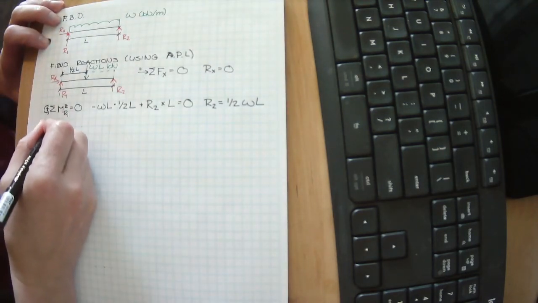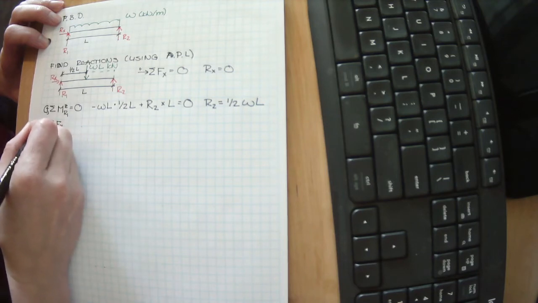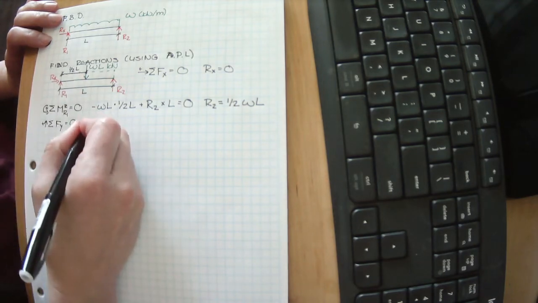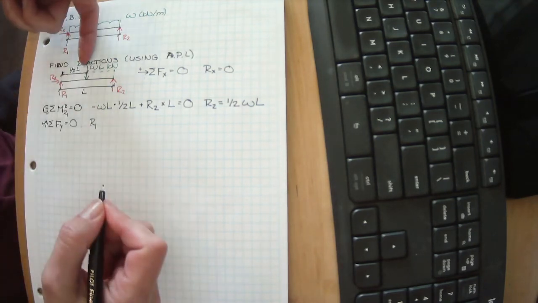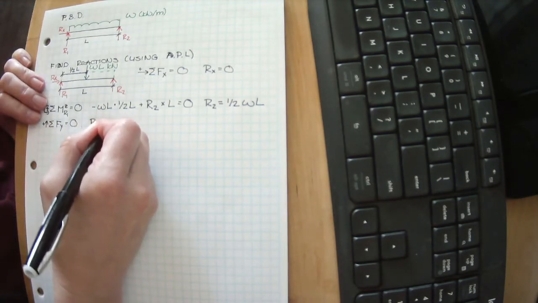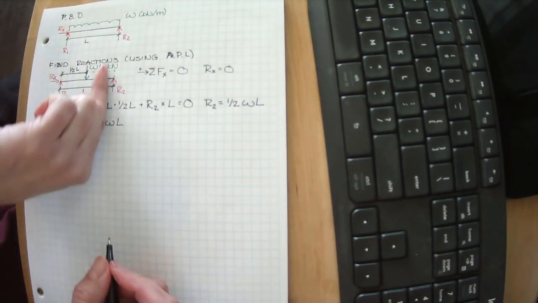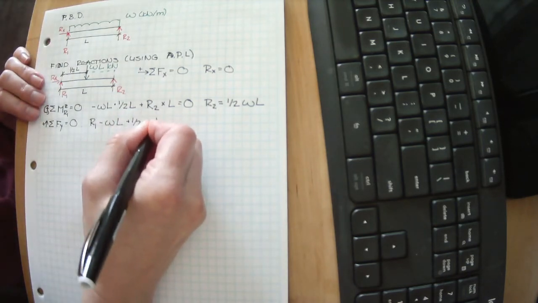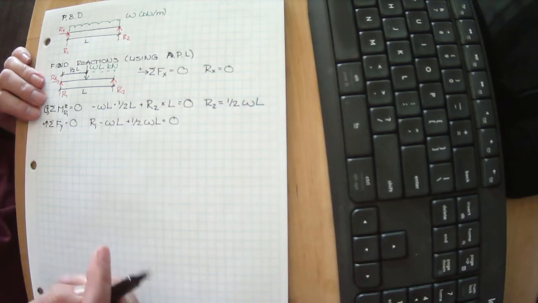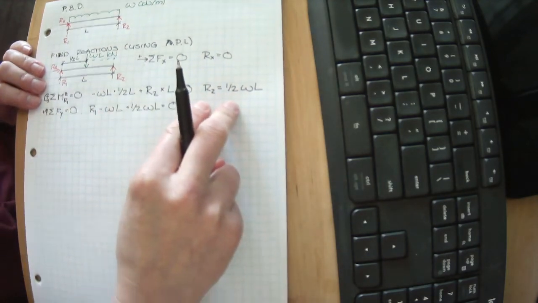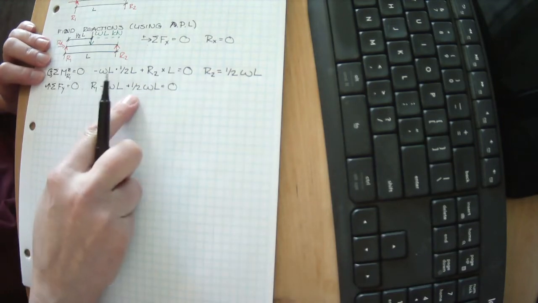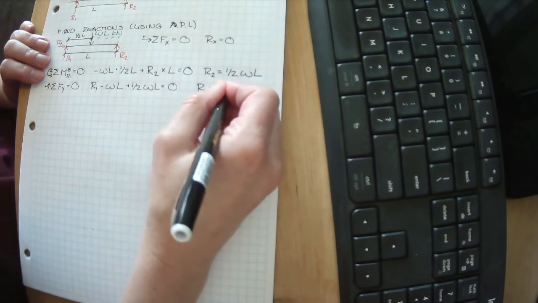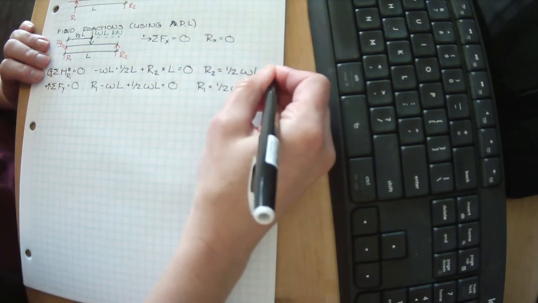Let's sum our forces in the y direction with everything upwards being positive. We have R1 going upwards, WL going downwards, so minus WL, and R2 going upwards, which was positive 1/2 WL, equals 0. Bring both of these over to the other side, and you have WL minus half of WL, and R1 equals 1/2 WL. Both of these are in kilonewtons.